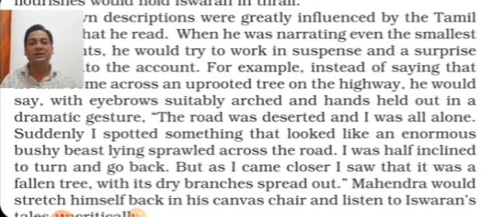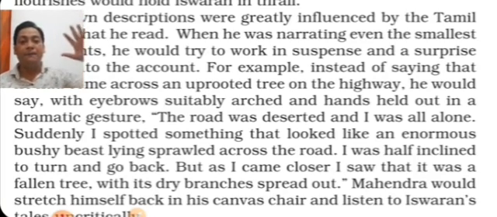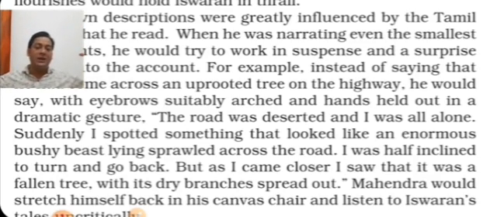Suddenly, I spotted something that looked like an enormous bushy beast lying sprawled across the road. Here, when he was walking on the road, he found a big, enormous, bushy beast. Bushy means a kind of ghost with very long tattered clothes lying sprawled across the road. Sprawled means spread, extended across the whole road. This is the way he explained.